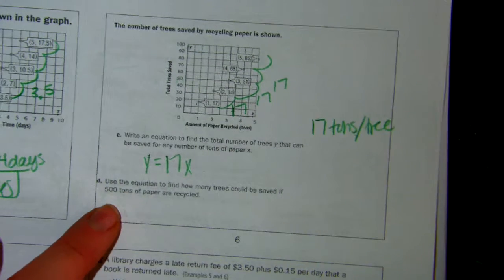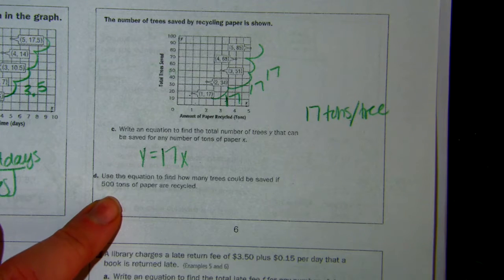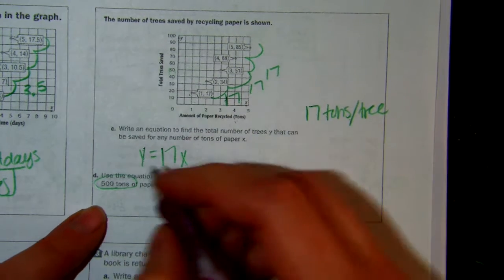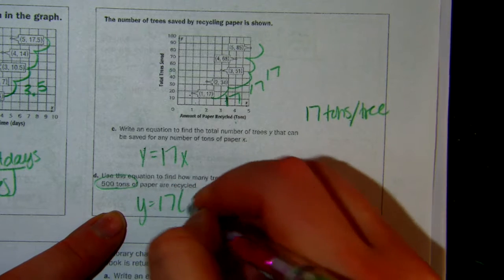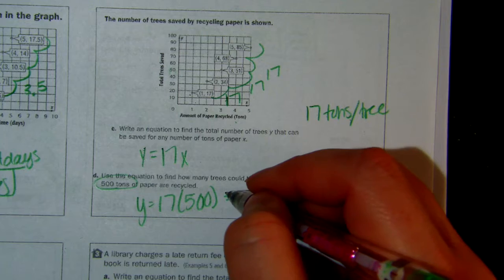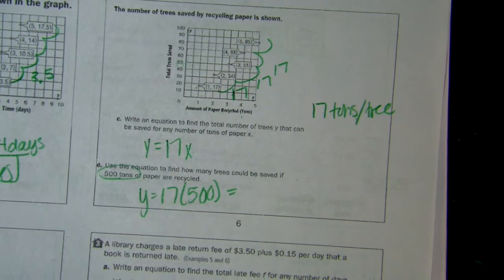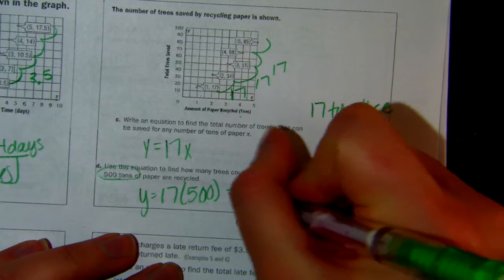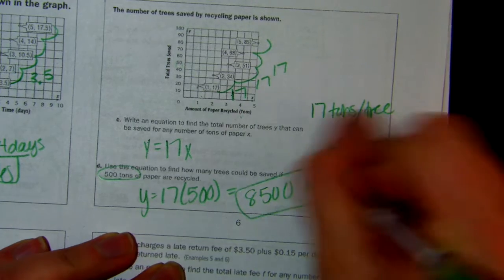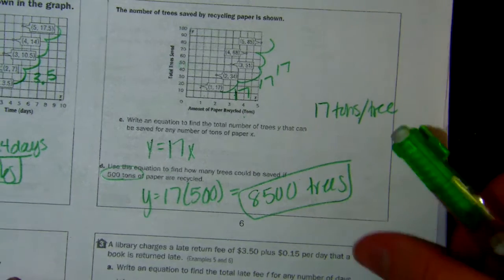Use the equation to find how many trees can be saved if 500 tons of paper are recycled. That 500 tons is our x value, so y equals 17 times x, or 500 in this case. And that looks like it is 8,500 trees. That's a lot of trees. Go and recycle. It's good for the planet.